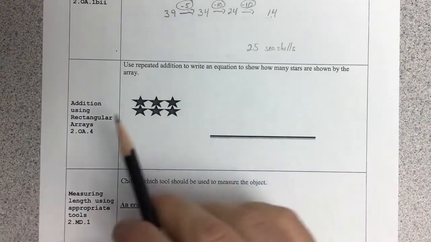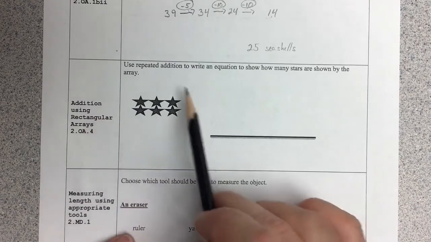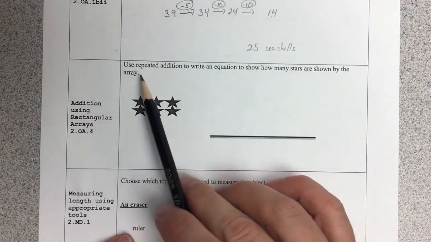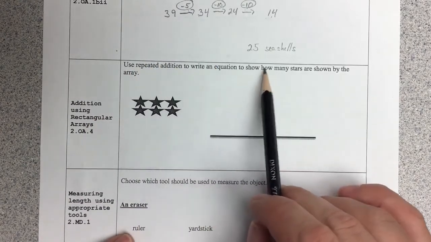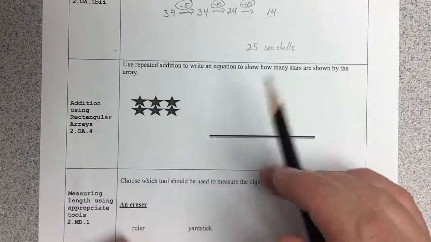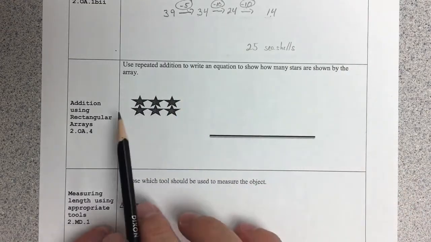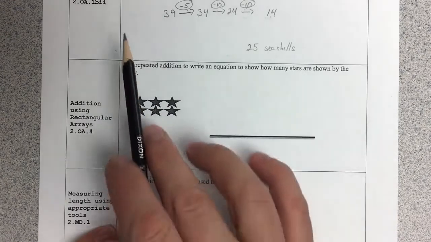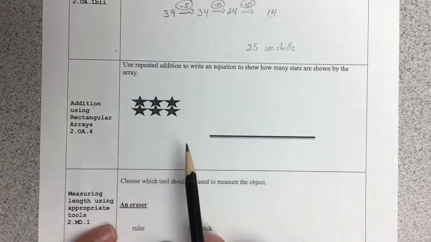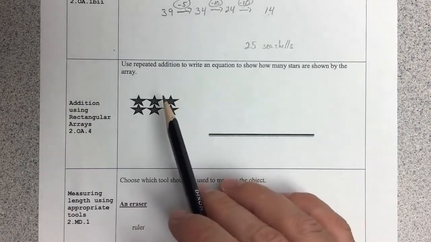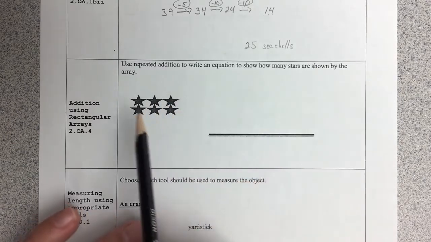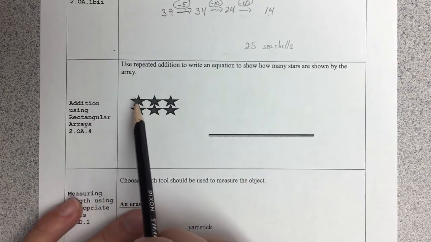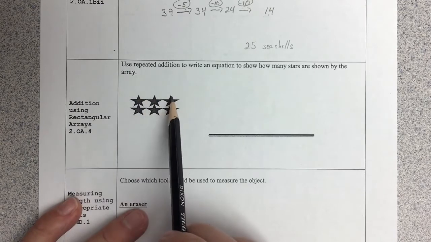Okay. Now, addition using rectangular arrays. So we have our array here. It says use repeated addition to write an equation to show how many stars are shown by the array. Well, the important thing is we have rows, which go side to side, and then we have columns, which go up and down. Okay? So when we're looking at an array, we look at it this way. We have 2 rows of 3 in each row.